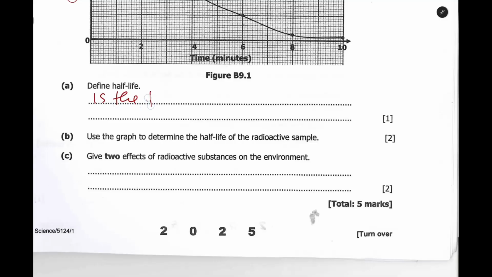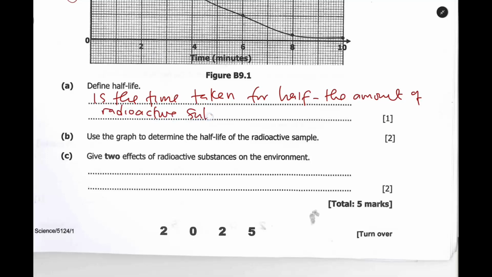It is the time taken for half the amount of radioactive substance or sample to decay, or the time taken for half of the sample activity to decay.